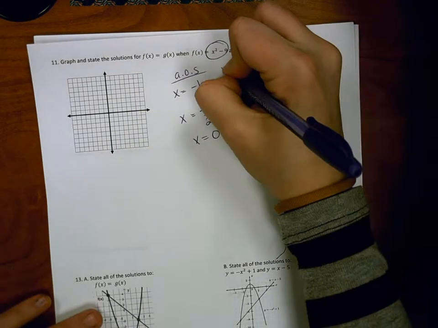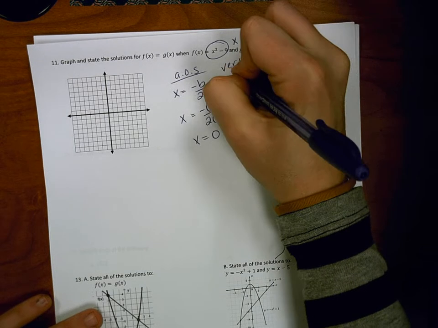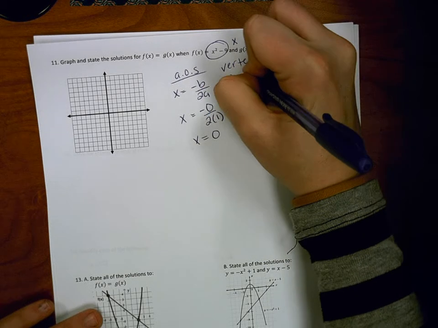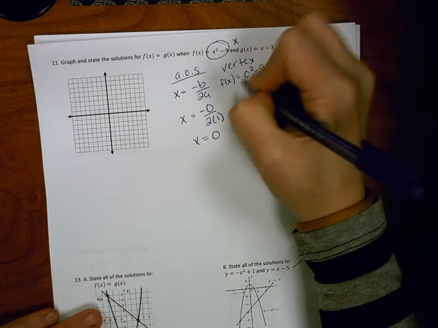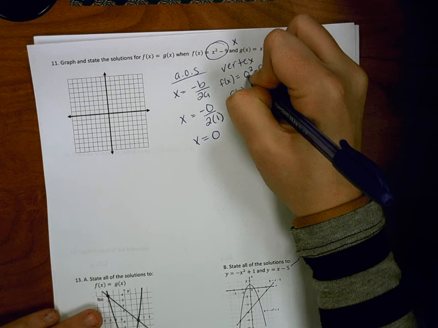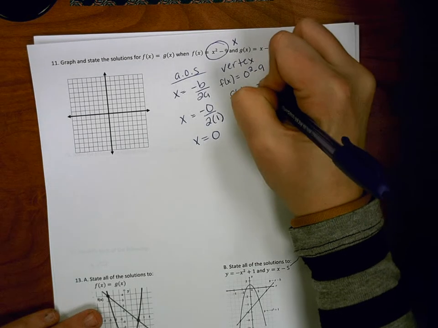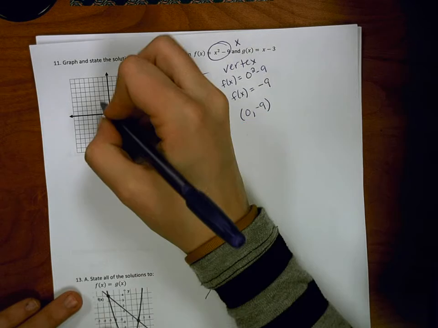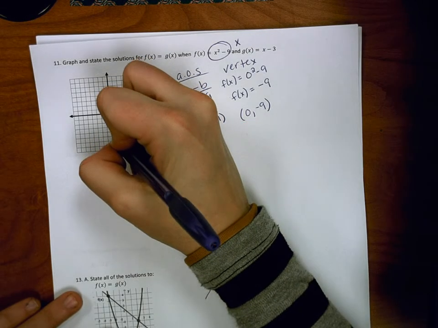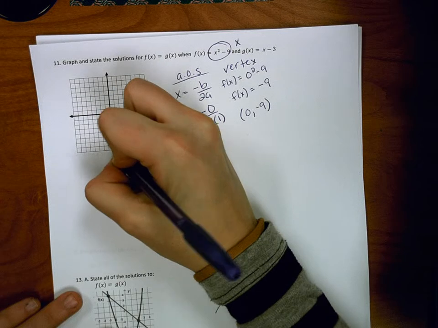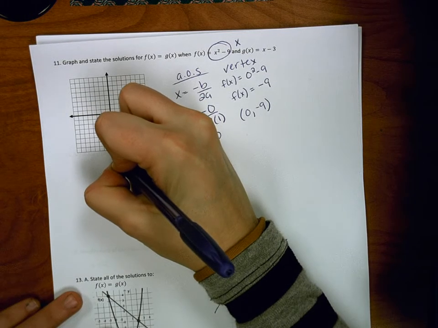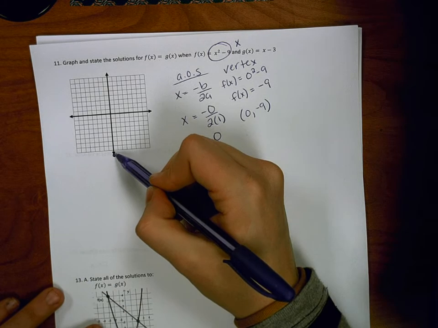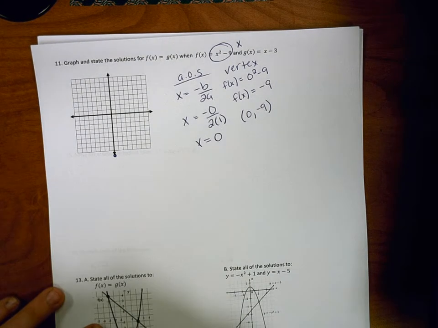So my vertex, I'm going to plug in 0 for x. 0 squared is 0, minus 9 is negative 9. So my vertex is 0, negative 9. I'm going to plot that. It's 1 off of this grid, so I'm just going to plot it 1 off.